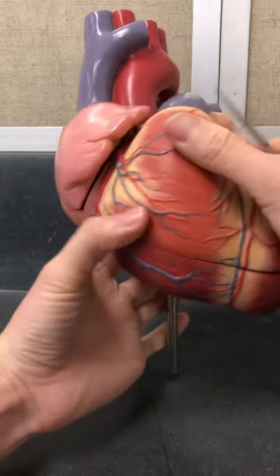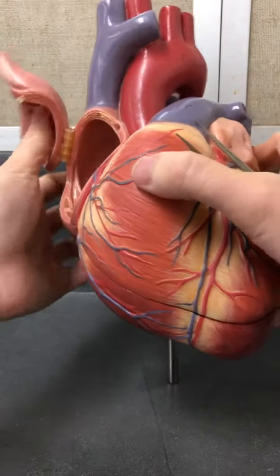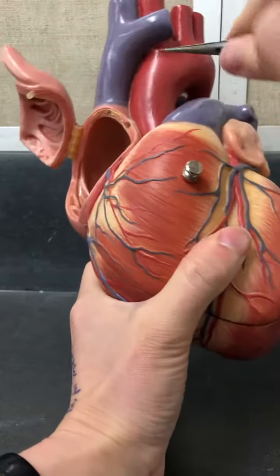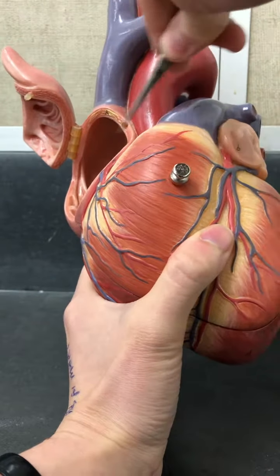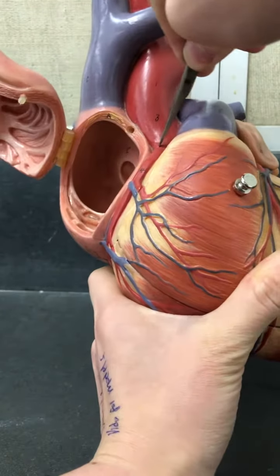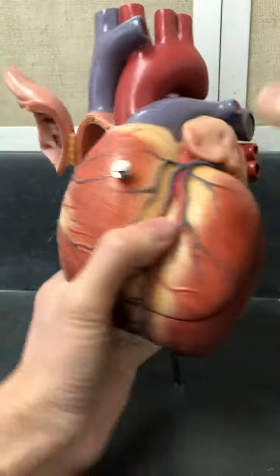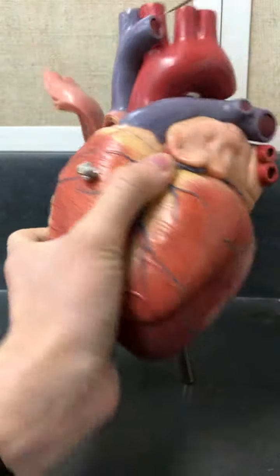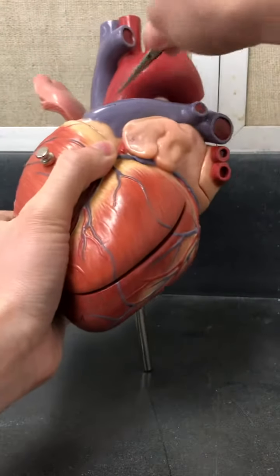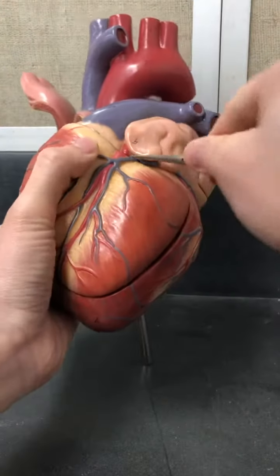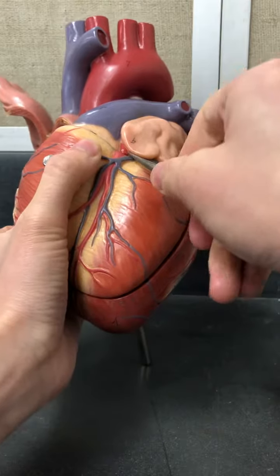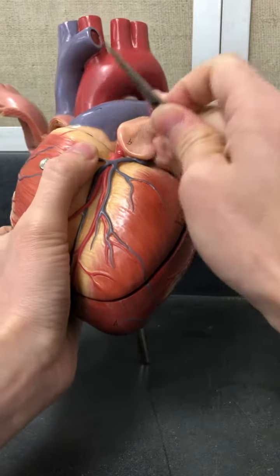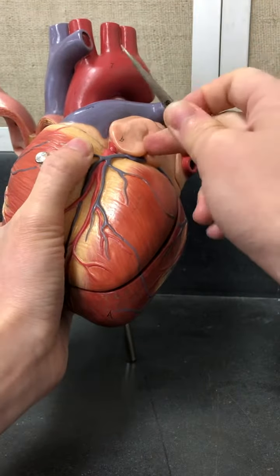Okay. And so, starting from the base of the aorta, rises the coronary arteries. This is the right coronary artery. And the left coronary artery also enters from the base of the aorta, eventually ends up here. Okay, so it's actually being concealed by this auricle.